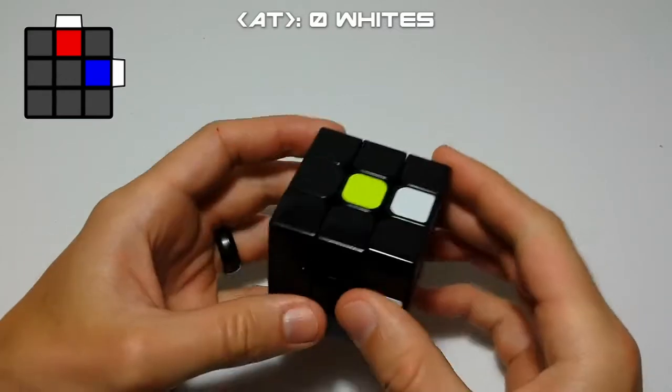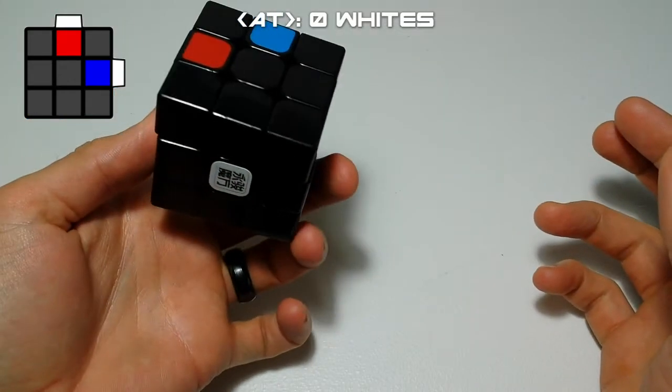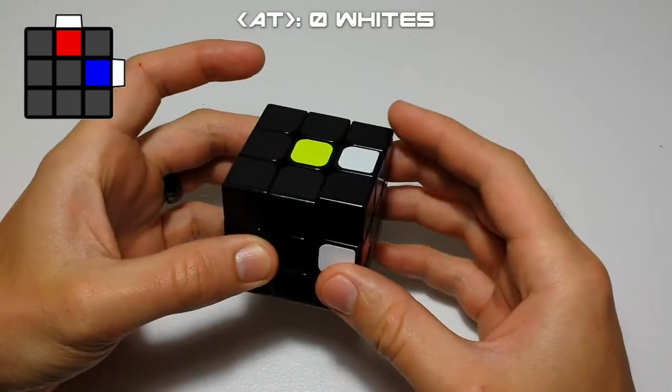Most of the time I do this with the right side, because it's easier to do your D moves with your pinky back here, or your ring finger back here.